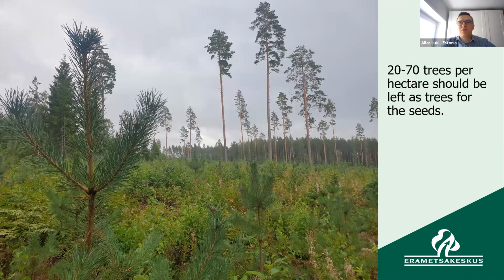So here is a picture of a pine stand where clear cutting has been made. And the owner has left some trees for the seeds. They have also done soil scarification. And actually this owner has done planting also. So it's a very good method to certainly get the new pine stand growing.